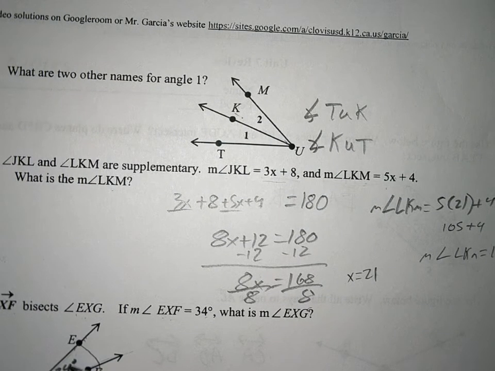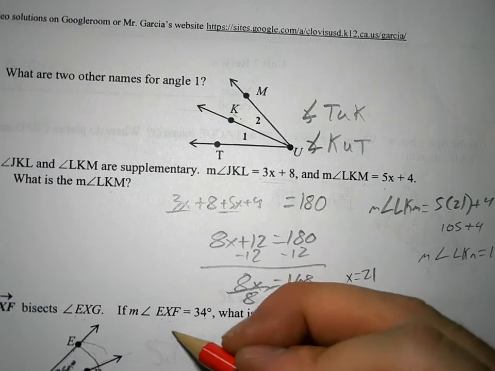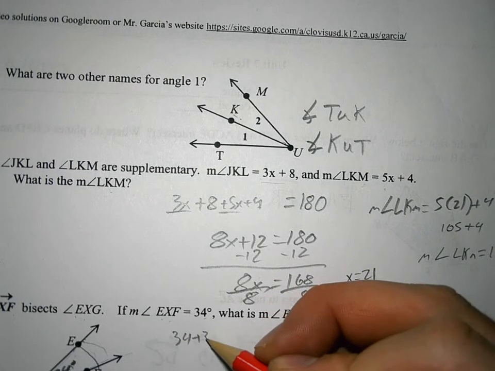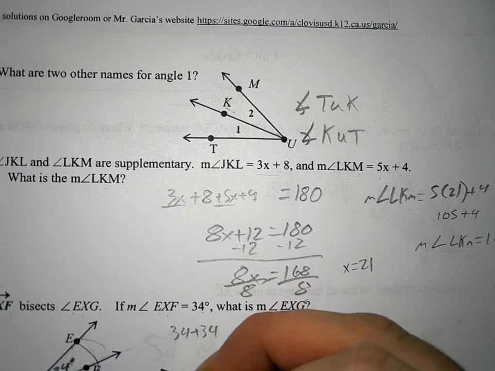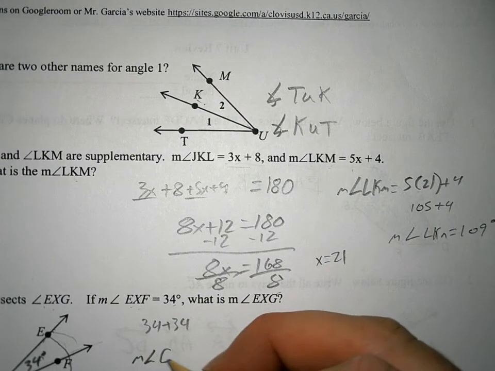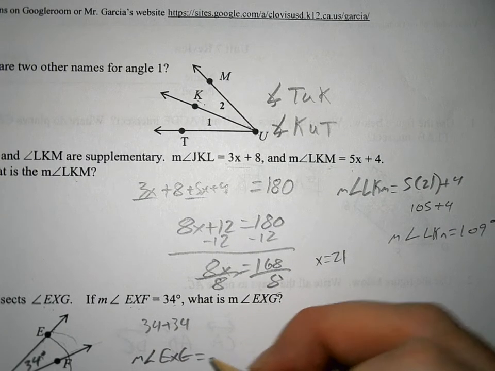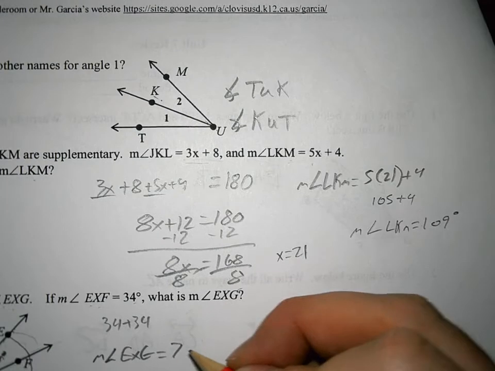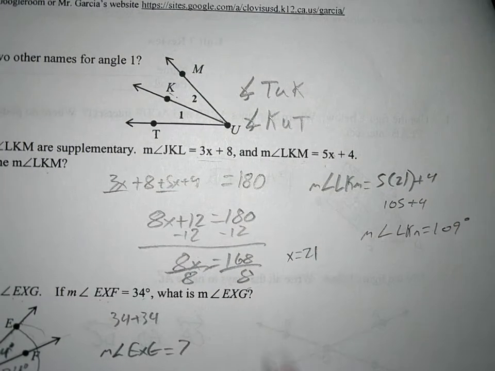That means this is half of the big angle. That means this is 34 degrees. The big angle is 34 plus 34. So the measure of angle EXG is equal to 68.